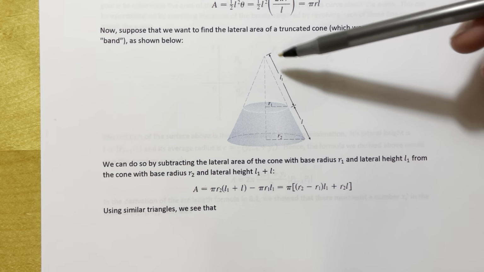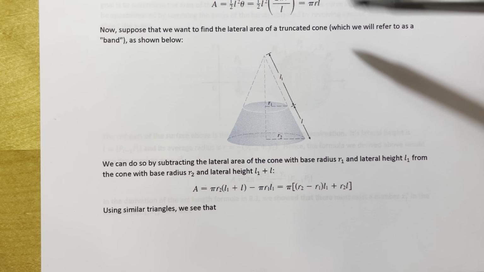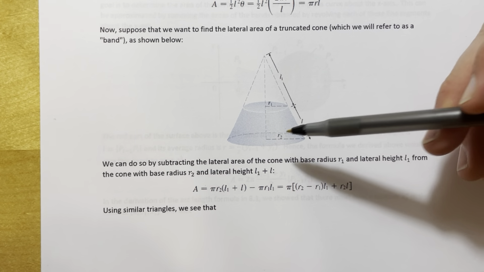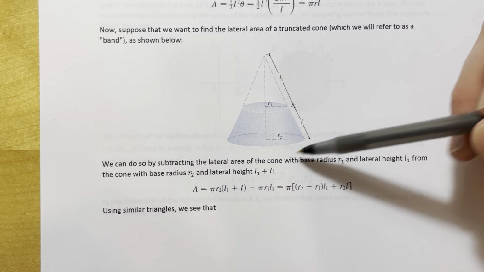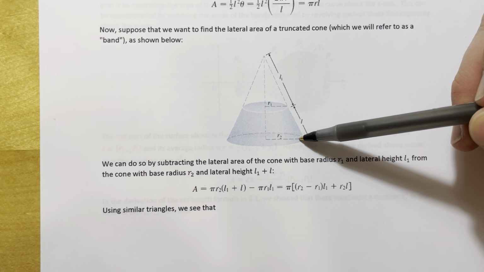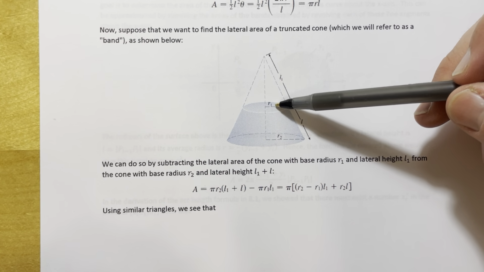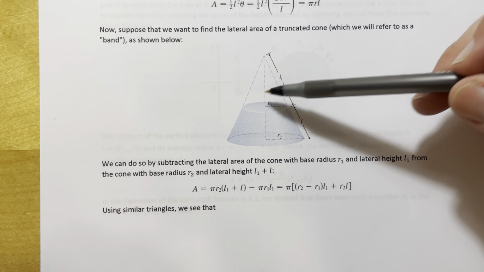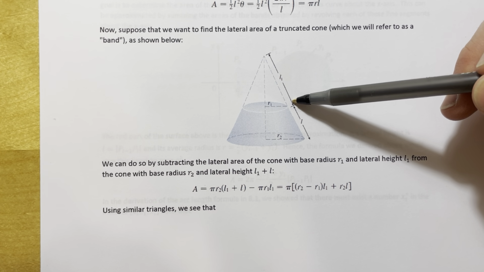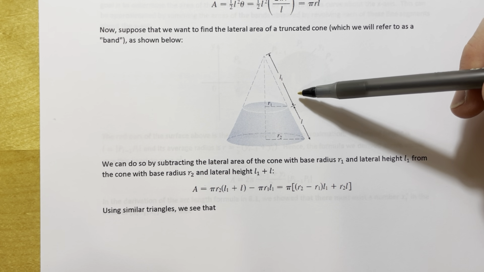Well, first of all, pay attention to the labels that we're using for the dimensions of this cone. So the large cone has a base radius of R2. The small cone here has a base radius of R1. The small cone has a lateral height of L1, that's what we're seeing here.